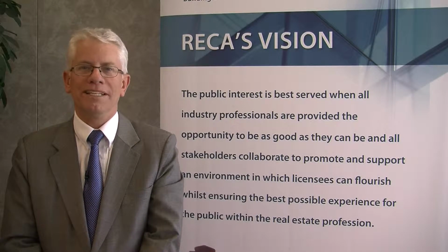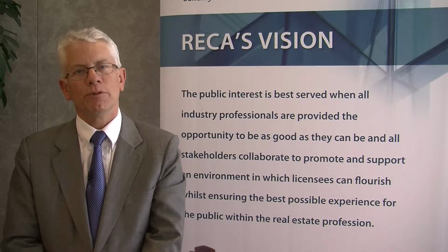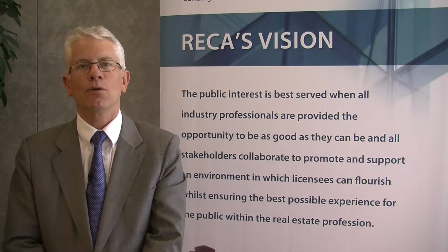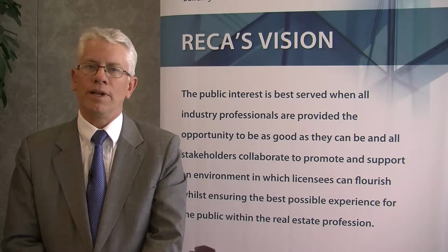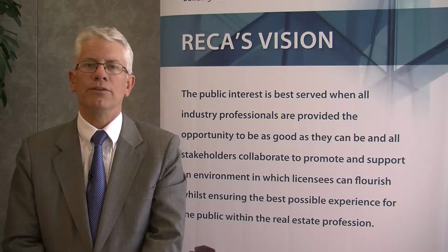What is a material latent defect? It is not possible to provide a comprehensive list of defects that qualify as material latent defects, but they include the following categories of defects. Ones that render a property dangerous or potentially dangerous to the occupants. Defects that render a property unfit for habitation.